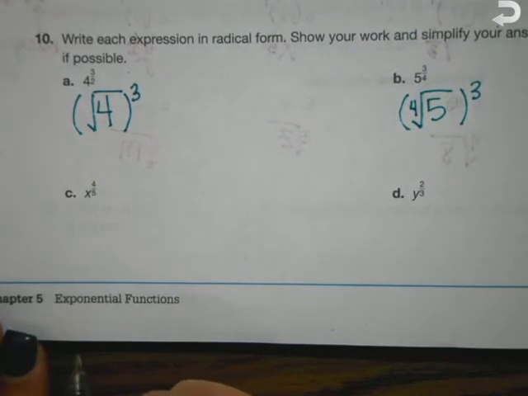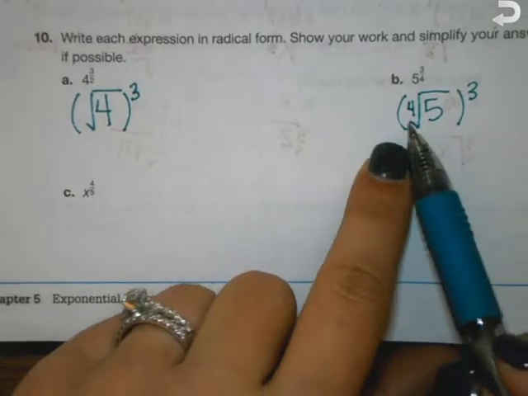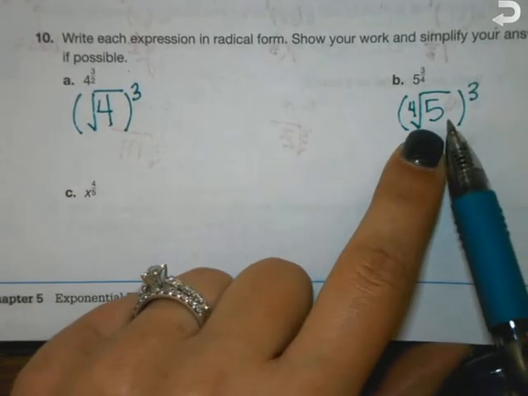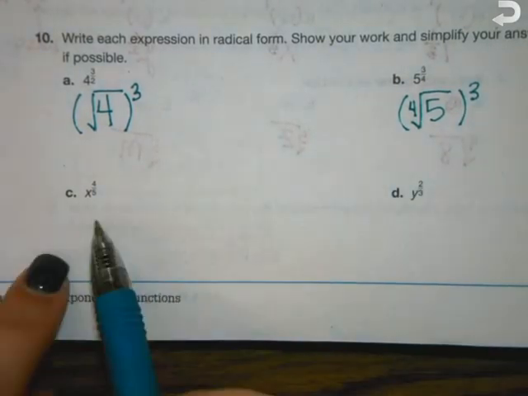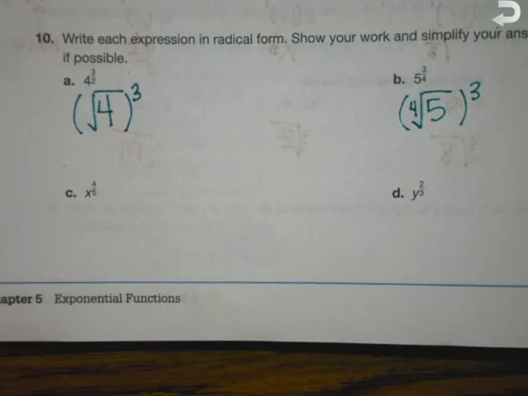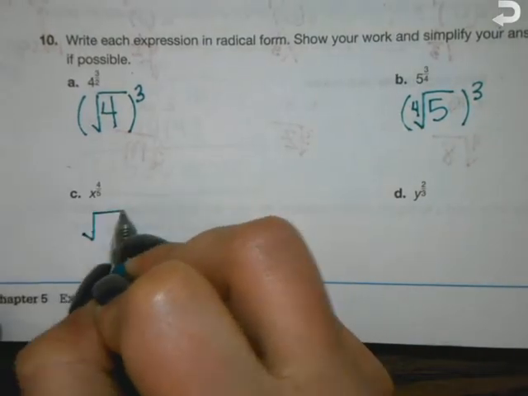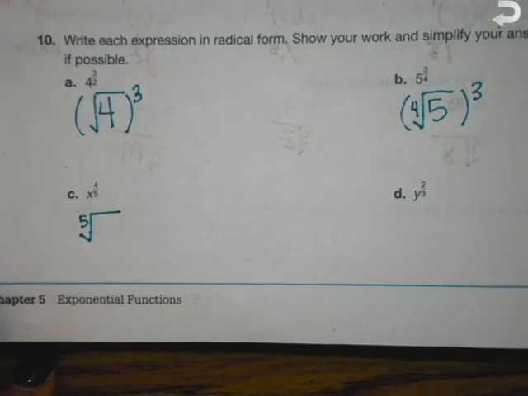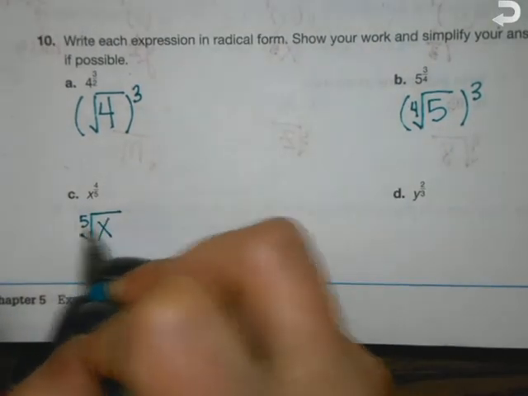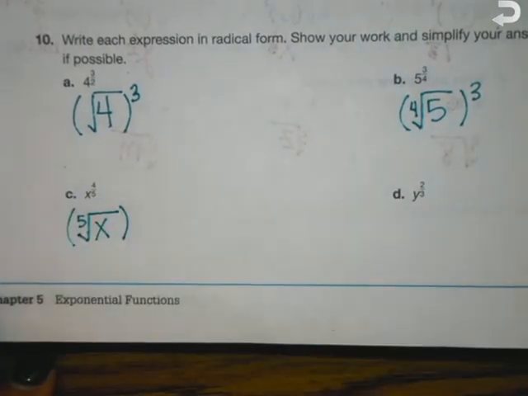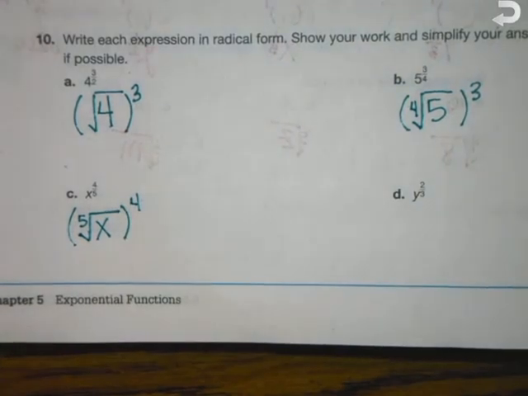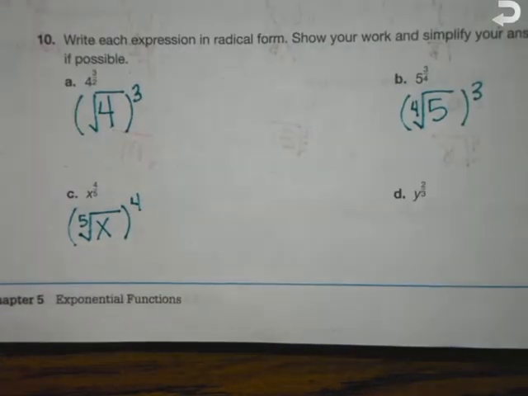So let me help you out. In part B, we read this as the fourth root of 5 to the third power. Okay, so then what would you get for C? Okay, so the fifth root of what? Of x. All of that to what power? To the fourth power. Good. Thumbs up if you agree. Excellent. Okay, so let's look at D.